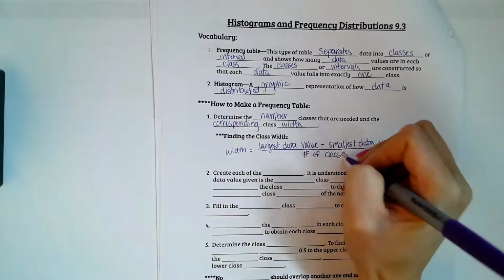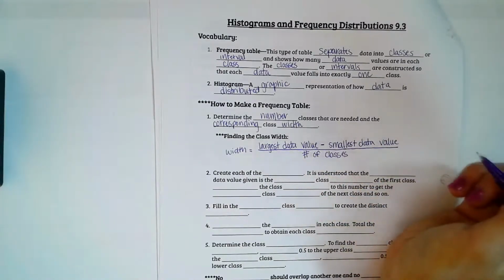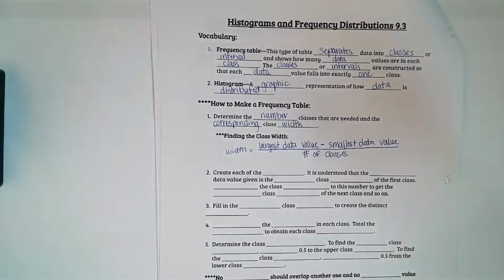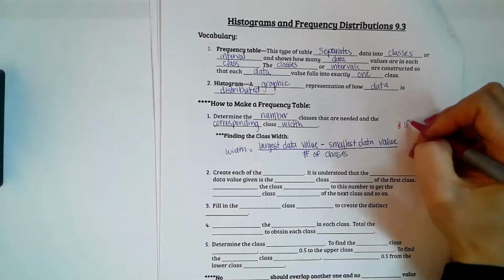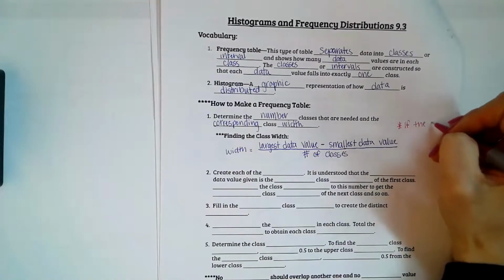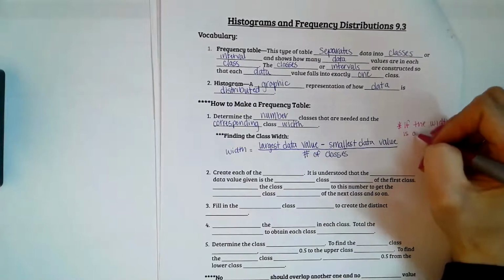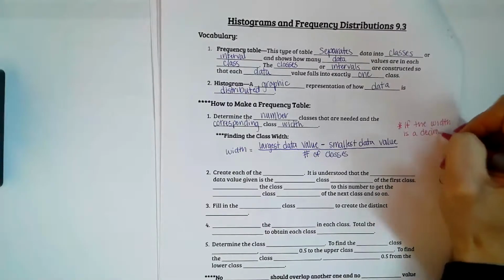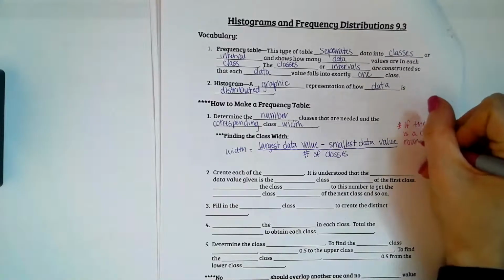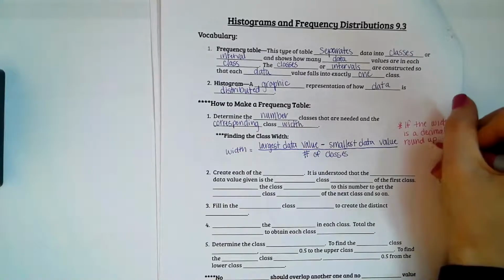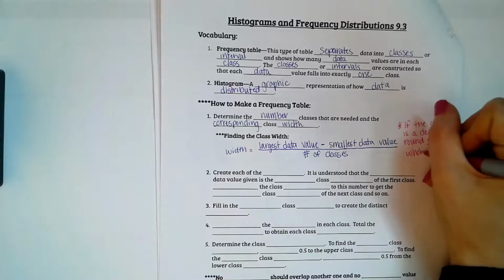The number of classes is something that will be given to you, so that's not something you're going to have to find. If by any chance you ever get a decimal, you need to always, always, always round up to the nearest whole number.